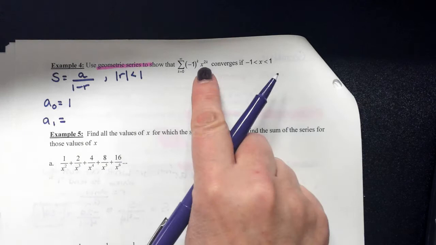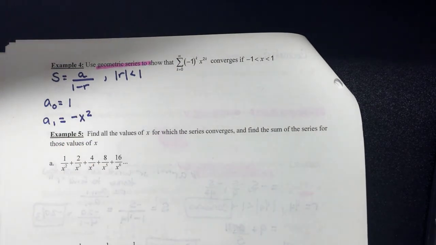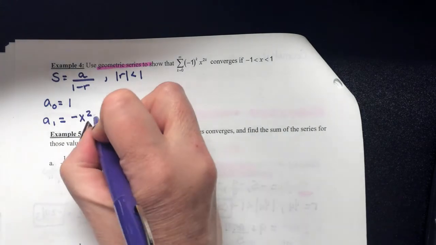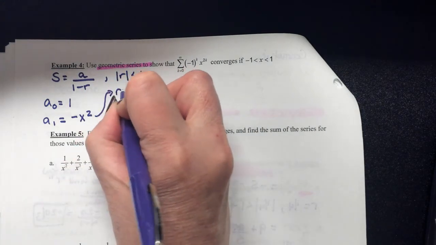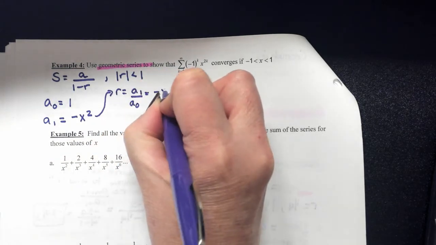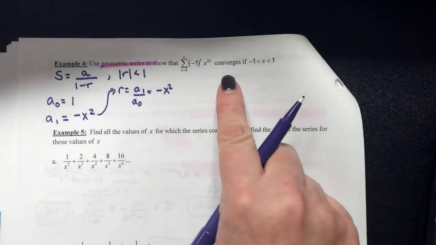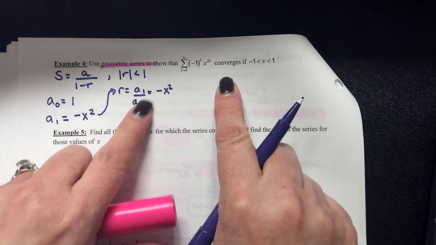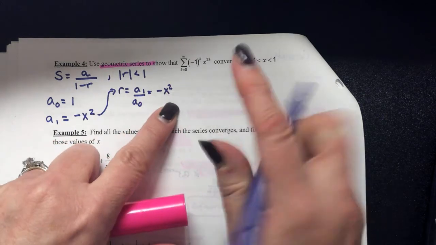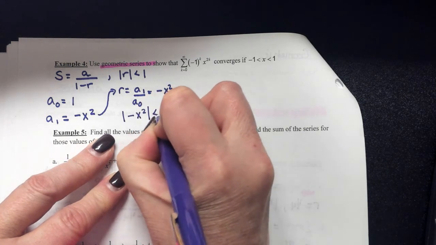When I plug in a 1, that's going to give me a -x squared. So then to find my common ratio, it's going to be a sub 1 divided by a sub 0, which is going to be -x squared over 1, or just -x squared. So I want to know where it's going to converge. In order for this series to converge, I know that the absolute value of my common ratio, which is -x squared, has to be less than 1.